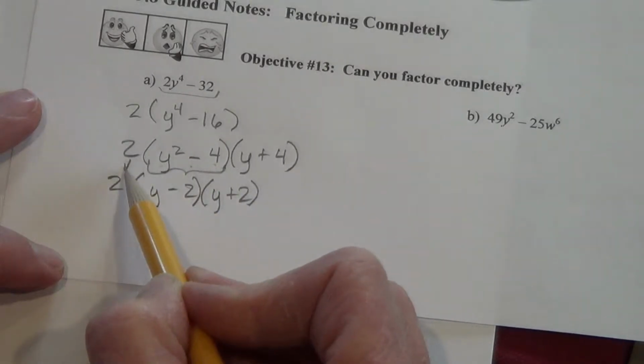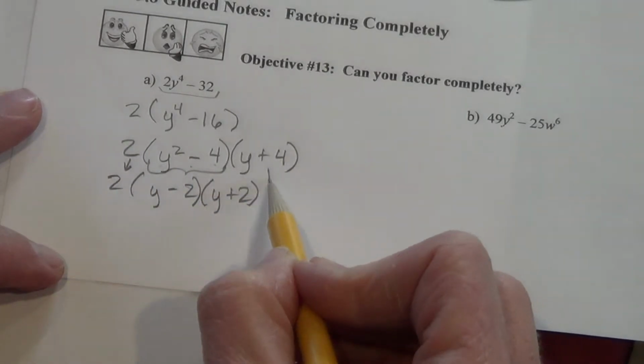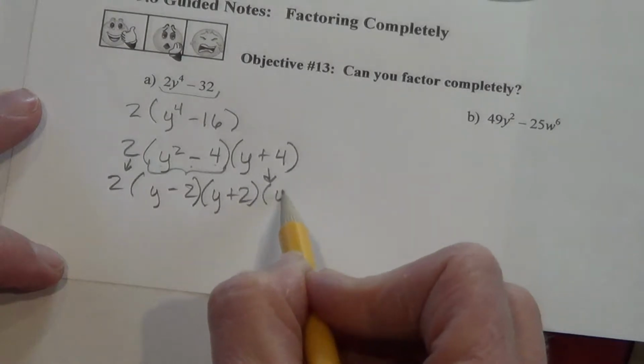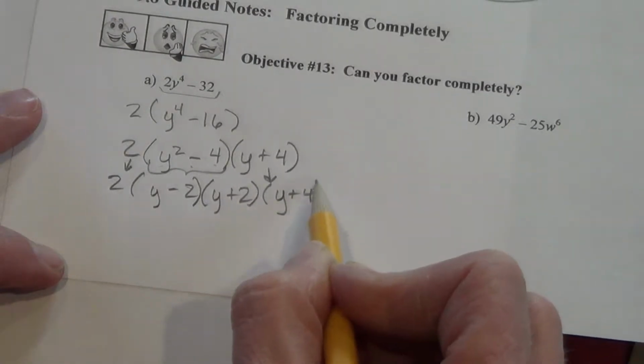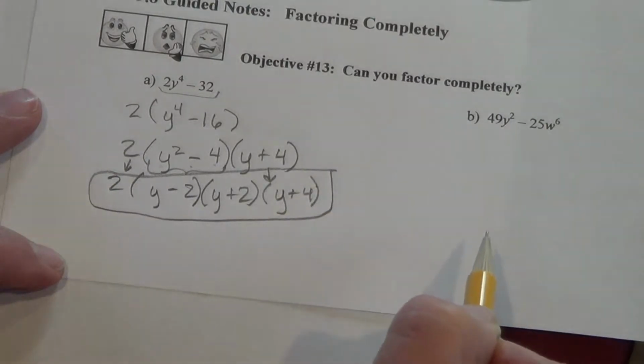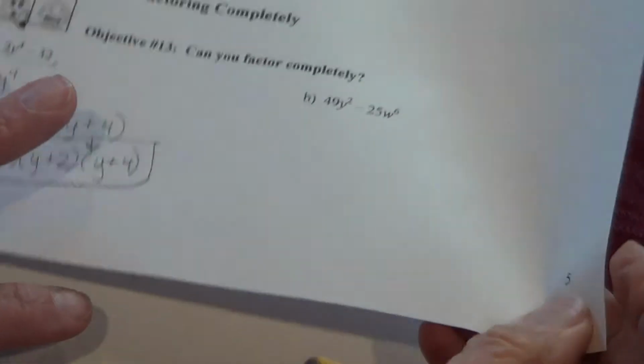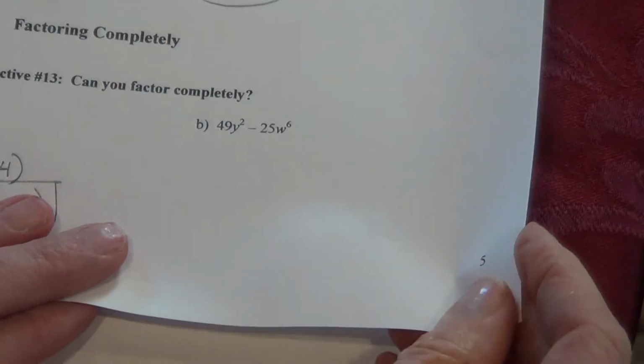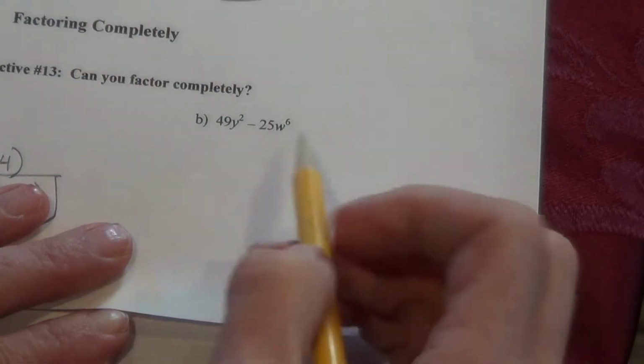Now I brought down the 2 because that's part of the answer. And then I also need to bring down the y plus 4. There is your final answer. You can't break anything else down any further. When I say factor completely, I mean to keep looking at these and making sure that you can't factor any further.